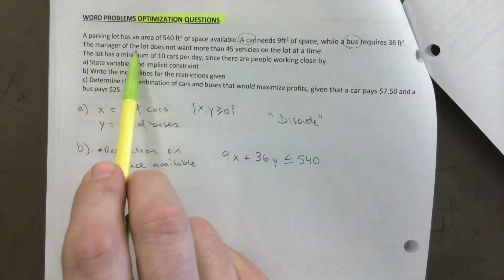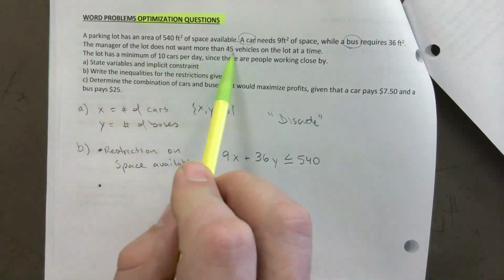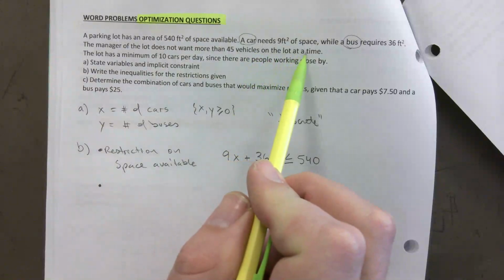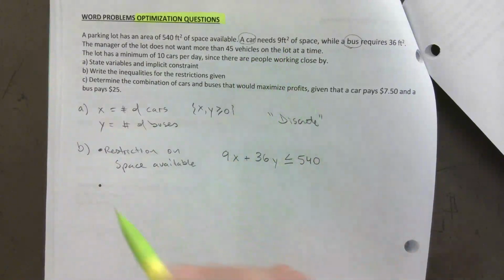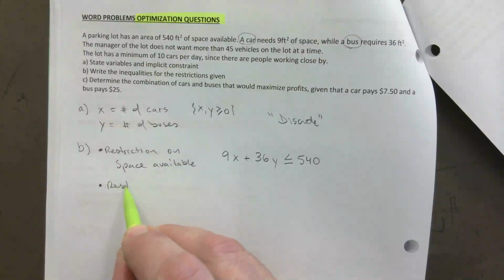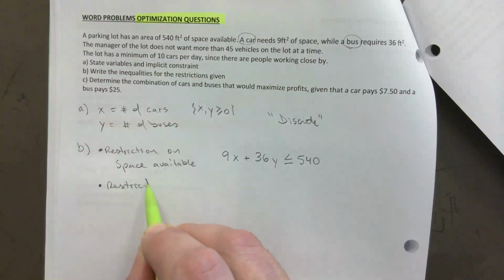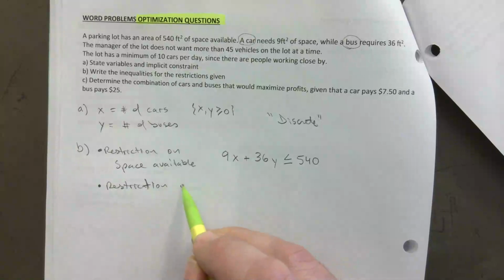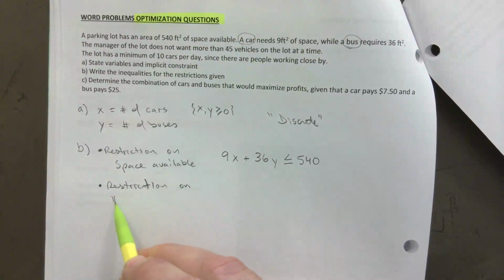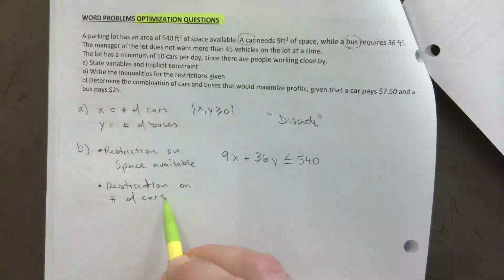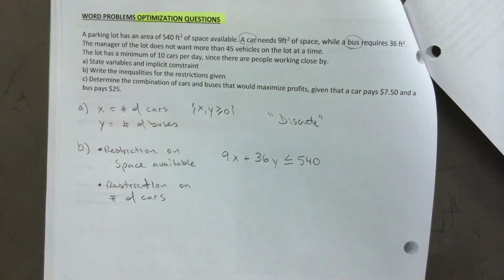Right here, the manager of the lot does not want more than 45 vehicles on the lot at a time. Okay? So there's a restriction on a number of cars. Is it specifically buses or cars, or is it combined? It's combined, correct? That's the idea we get here.